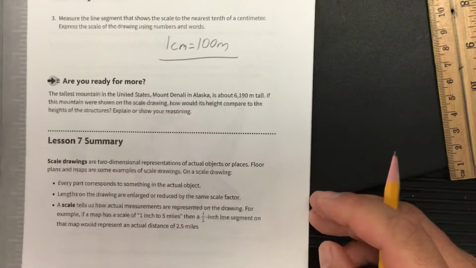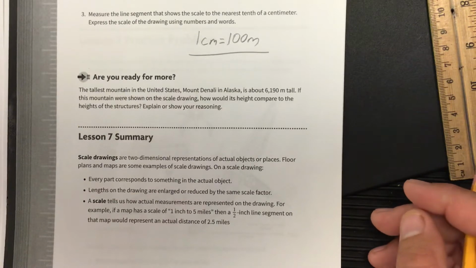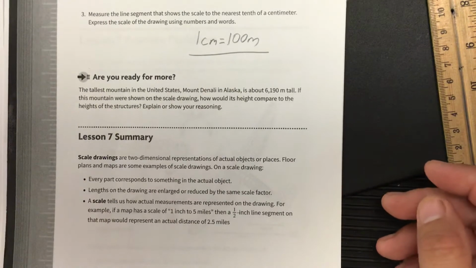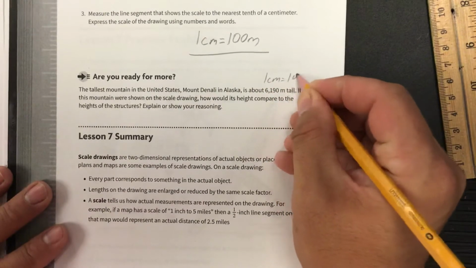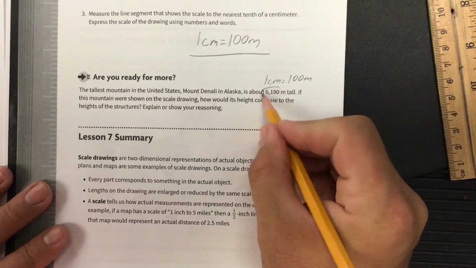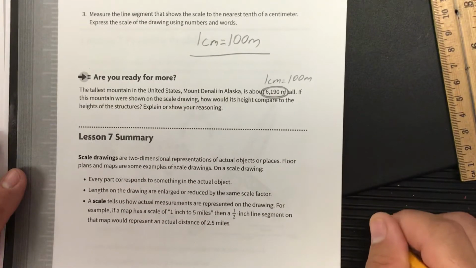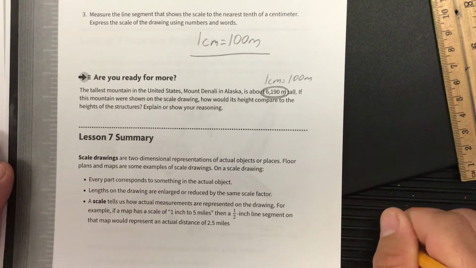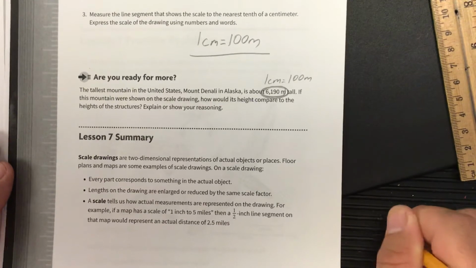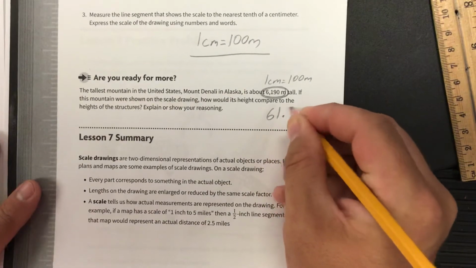The tallest mountain in the world, Mount Denali in Alaska, is about 6,190 meters tall. If this were on our scale drawing, how would its height compare to the height of the other structures? So if 1 centimeter equals 100 meters, how many centimeters would this have to be? 6.19. Nope. Divide by 100 to be 61.9 centimeters.